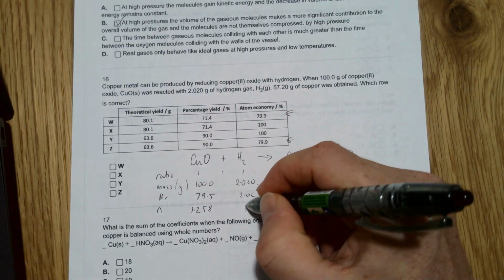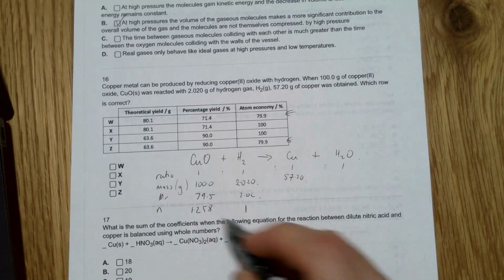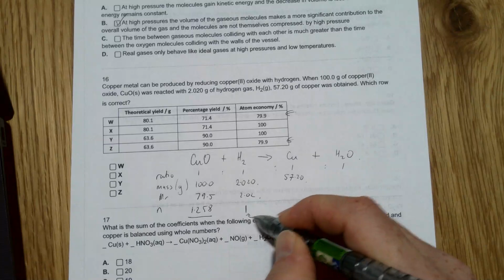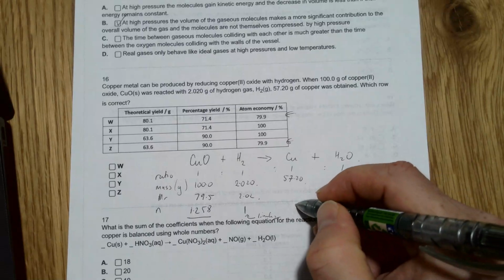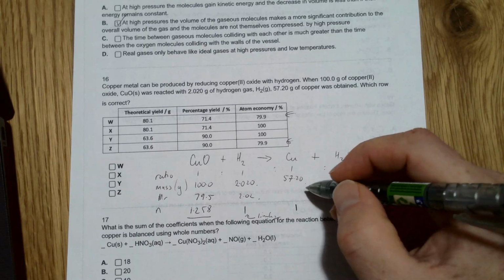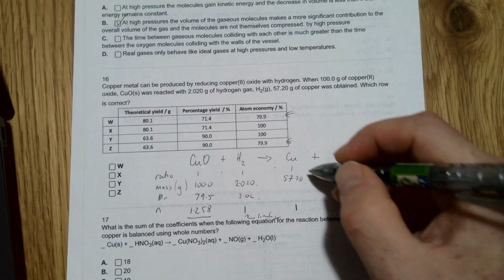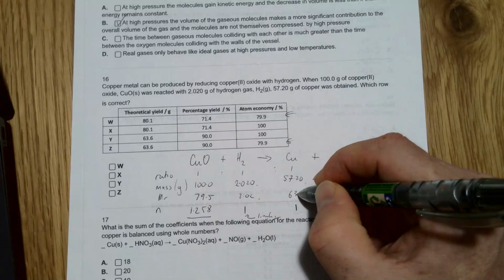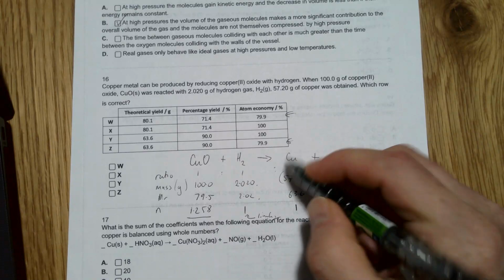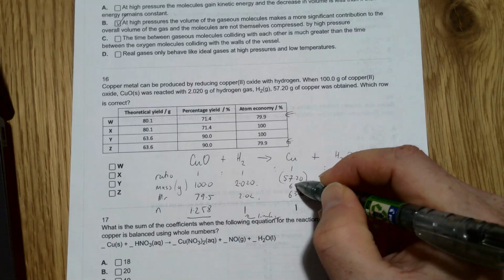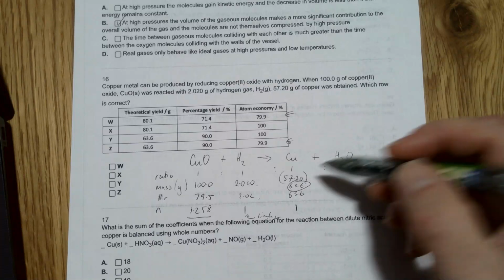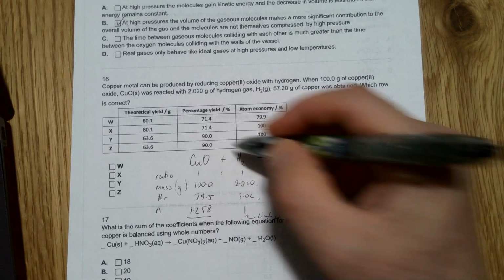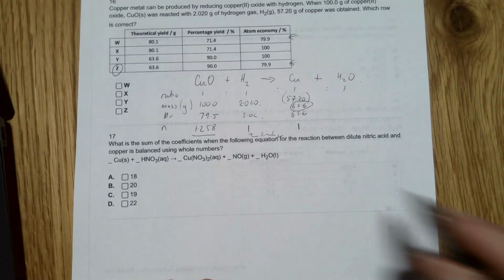We've got 1 mole of this stuff. So given it's a 1-to-1 ratio, it's easy to see this is in excess. This is the limiting reactant. And so we must produce 1 mole of copper. Copper has got a formula mass of 63.6. So this was the actual yield, wasn't it? The theoretical yield is 63.6 grams, right? And we can work out the percentage yield. It's that divided by that times 100. It must be 90. But yes, so D must be the right answer. Not D, but Z.